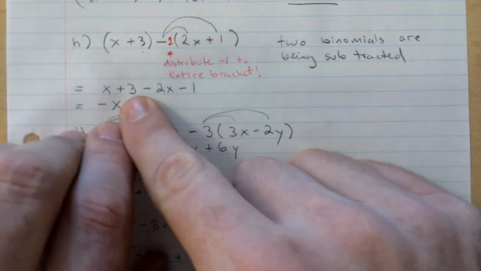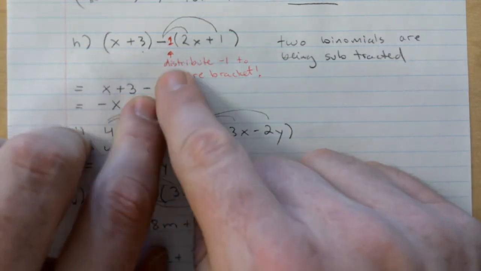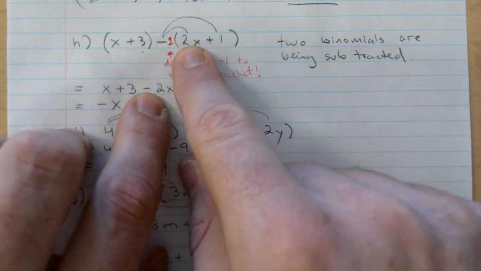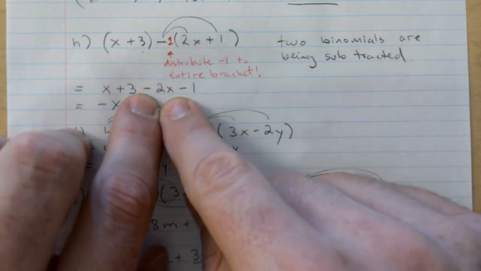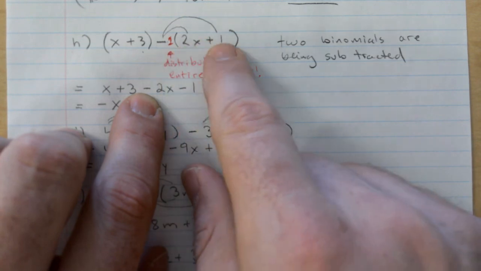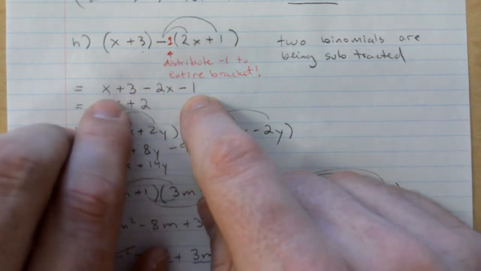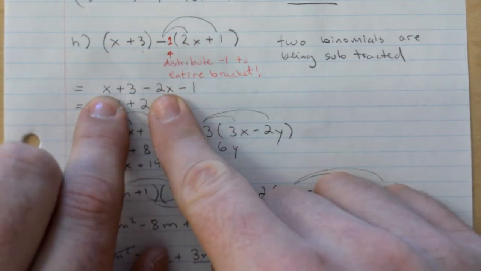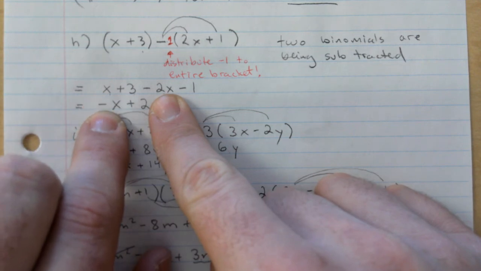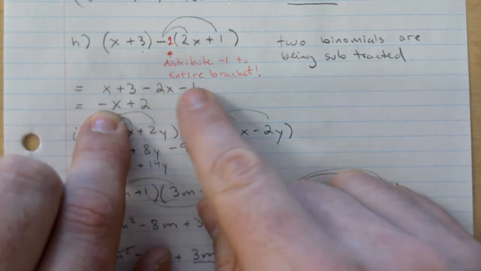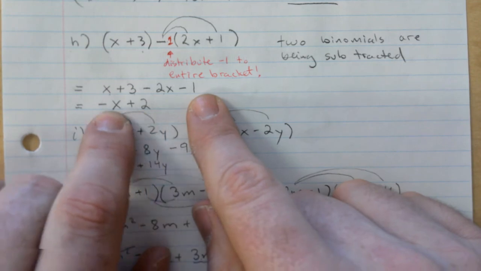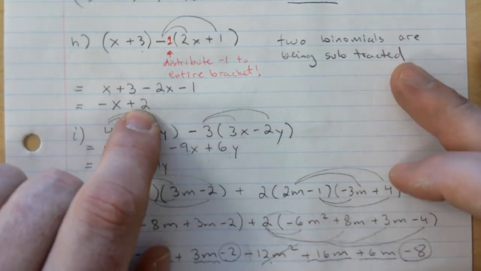Okay, so x plus 3 just comes down like this. The negative 1 distributes: times 2x gives you negative 2x. Negative 1 times 1 is negative 1. These two are x's, you get a negative x out of that. And then 3 minus 1 is 2. And so that's your final expression simplified.